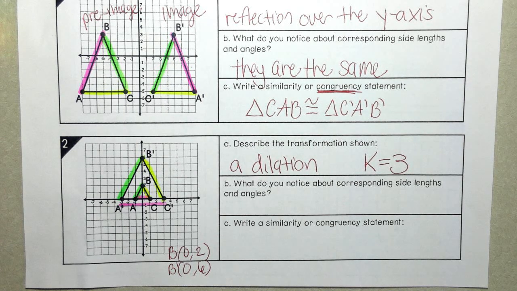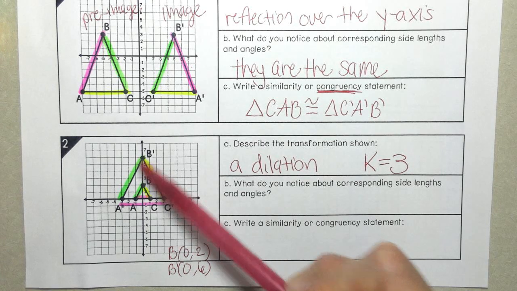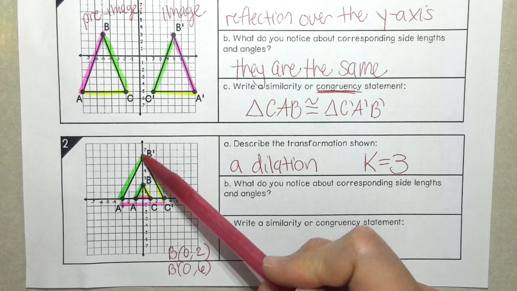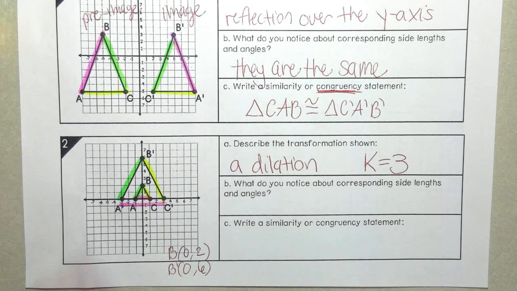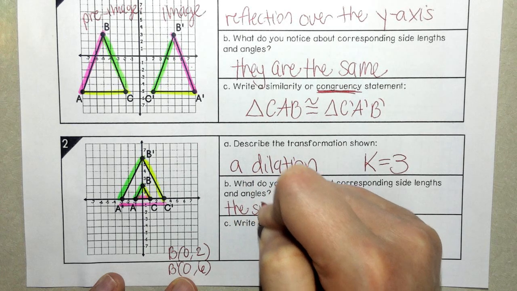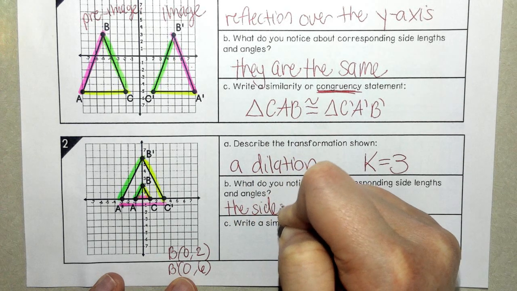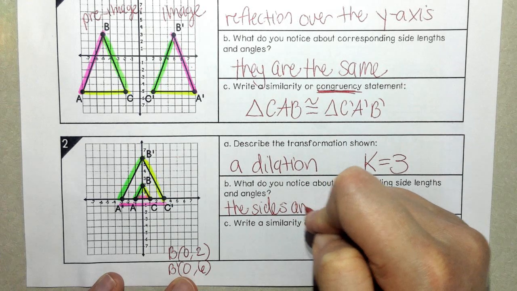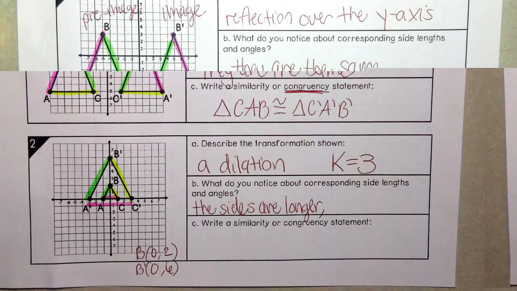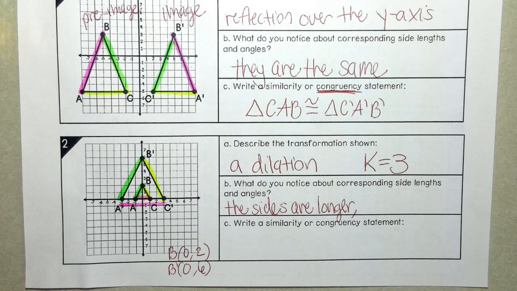So what do you notice about the side lengths? If you look at my green side and my other green side, what do we notice? Haley. If you look at this green side and this green side, are they the same? Are they different? It's different. So I'm going to say the sides are longer, because it did get bigger with a scale factor of 3, so the sides are longer.